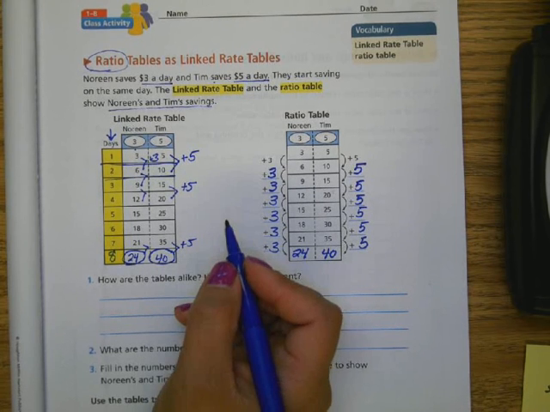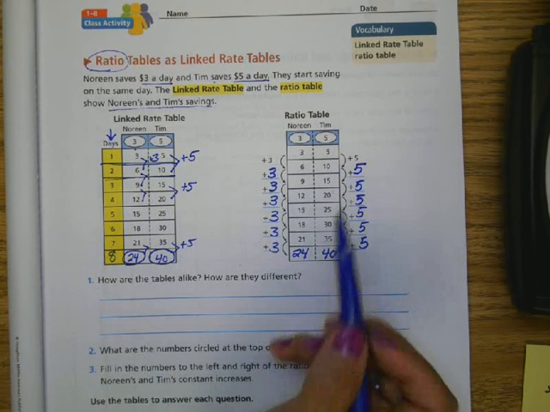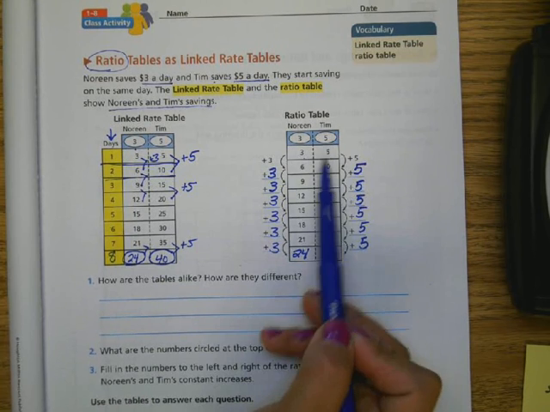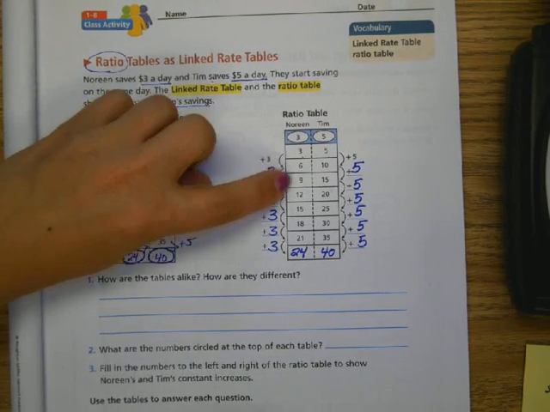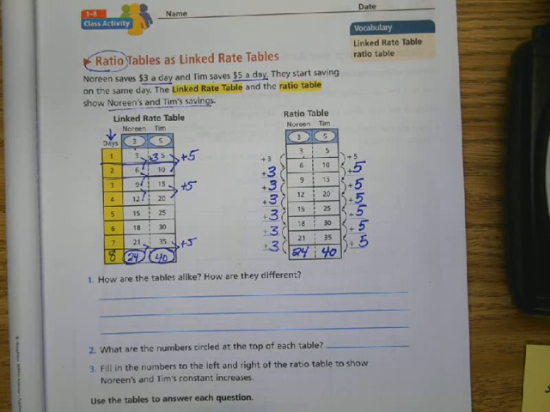Comparing tables. Yeah, they're comparing, aren't they, something? So, you know, Noreen has this much money compared to how much Tim has. Also, isn't it like Tim going up to 5 days and Noreen's going up like 6? They're going up the same days. So it's the same number of days. I like how you said that. So over here we have the same number of rows. So it's not like we're skipping or anything weird like that.